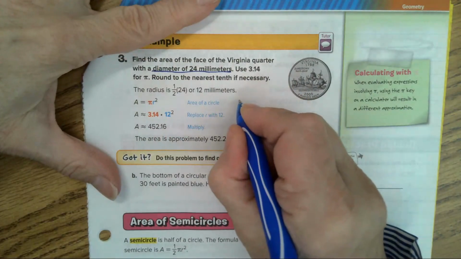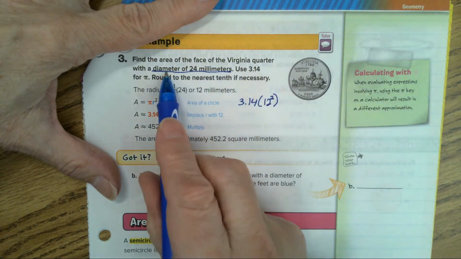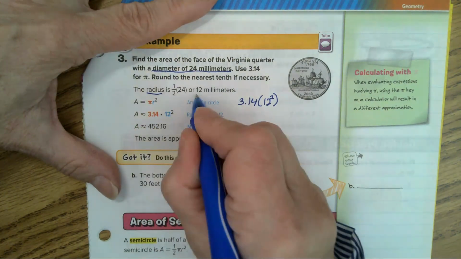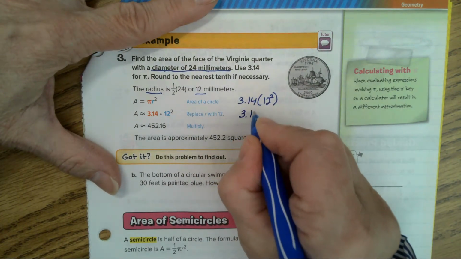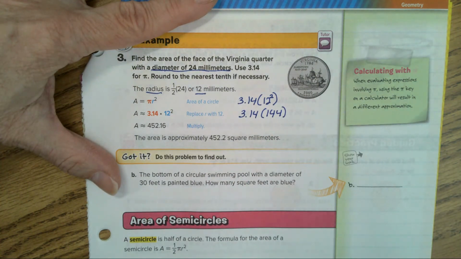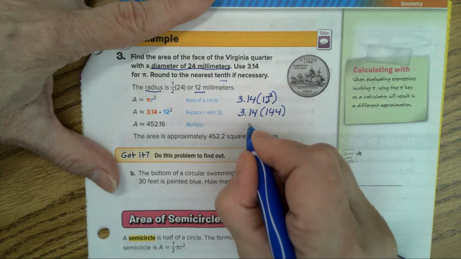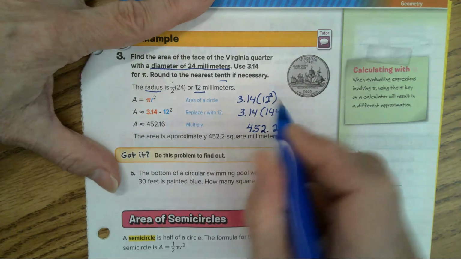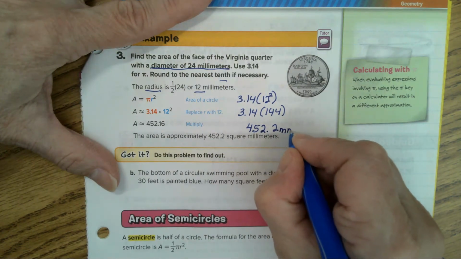This will be 3.14 times 12 to the second power, because if the diameter is 24, the radius is half of 24, which is 12. 12 squared is 144, so 3.14 times 144, I would want you to show that on your paper, equals, to the nearest tenth, 452.2, because 16 hundredths will round to 2 tenths, millimeters squared.